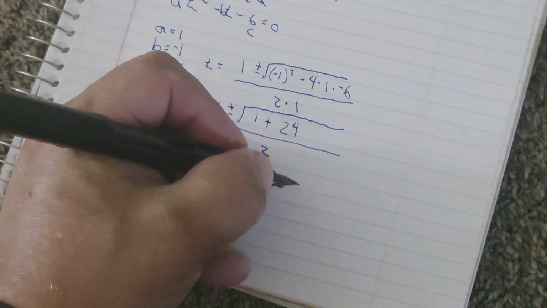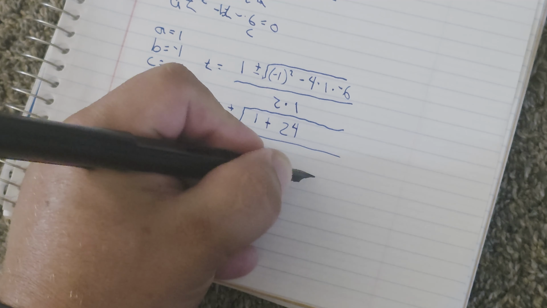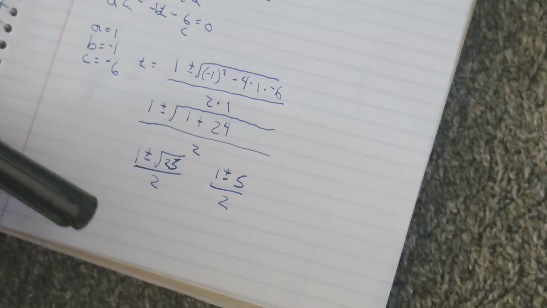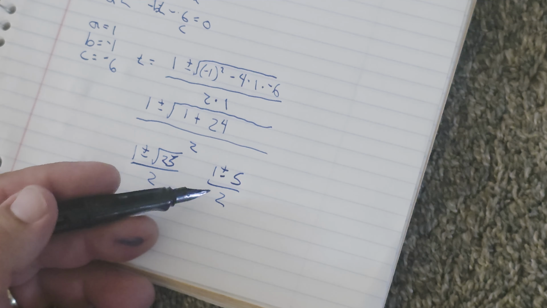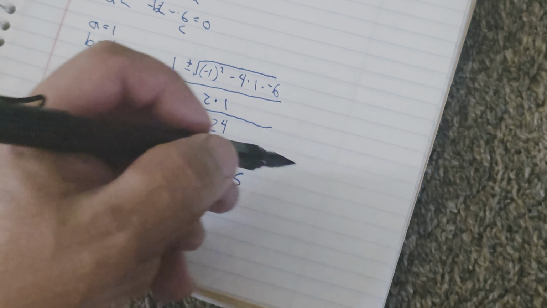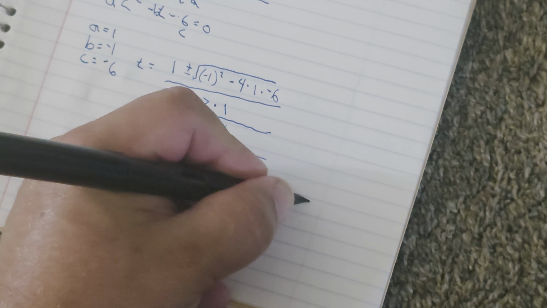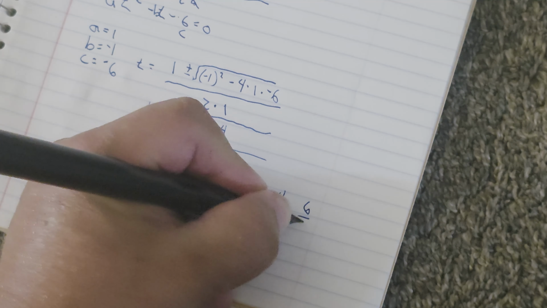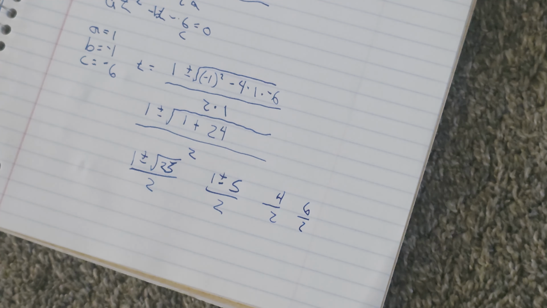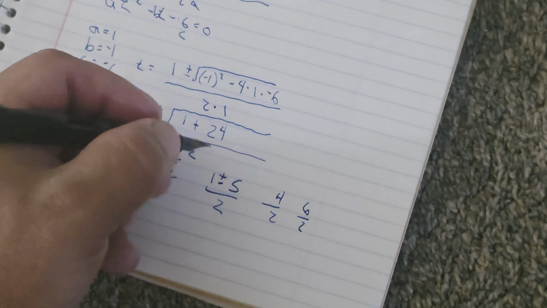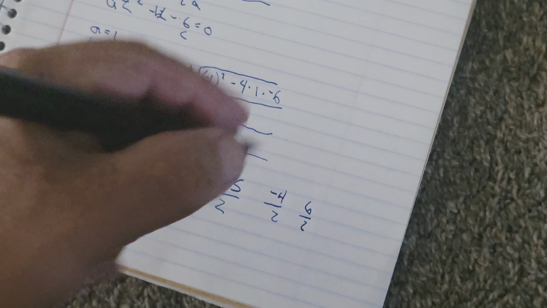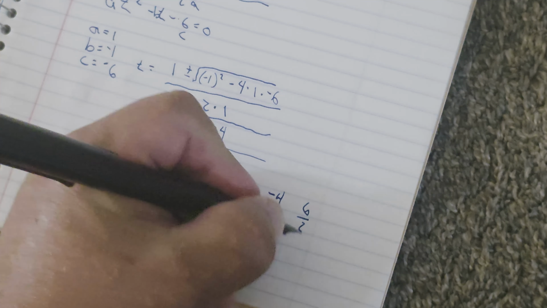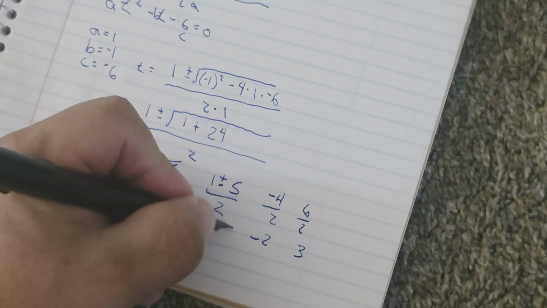It's going to give us 1 plus and minus 5 all over 2, which is going to be negative 4 over 2 and 6 over 2, which gives us negative 2 and 3.